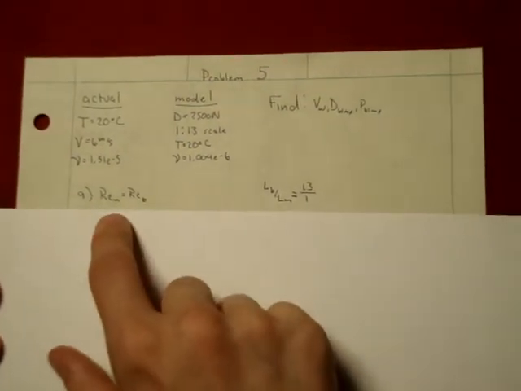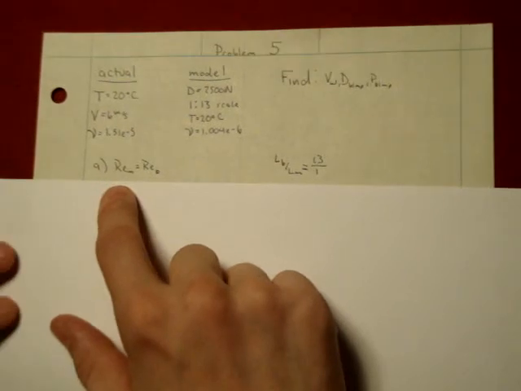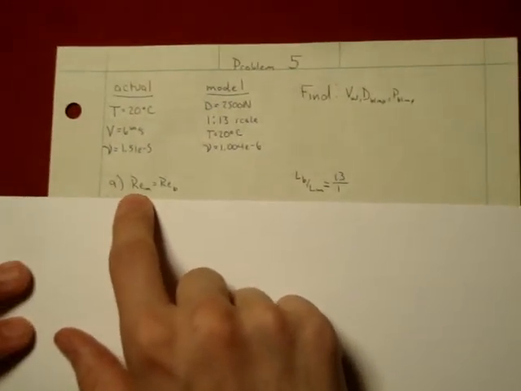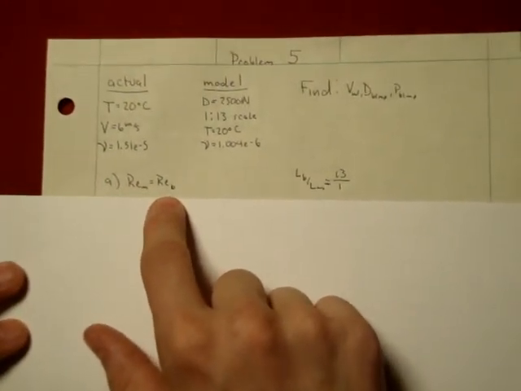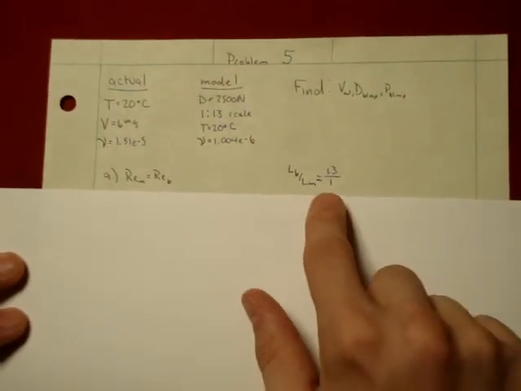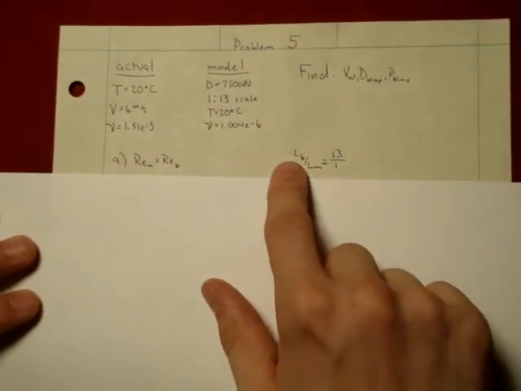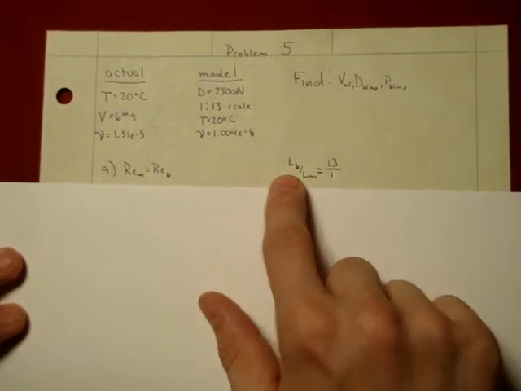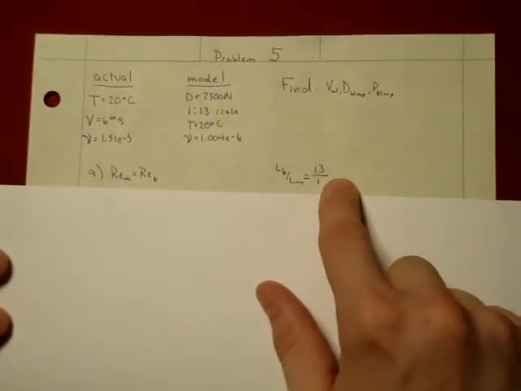Starting off, we're trying to find the velocity of our water. So we have the Reynolds number of our model and the Reynolds number of our blimp, which we're going to equate. And we've already established the ratio of our actual blimp to our model blimp to be 13/1.